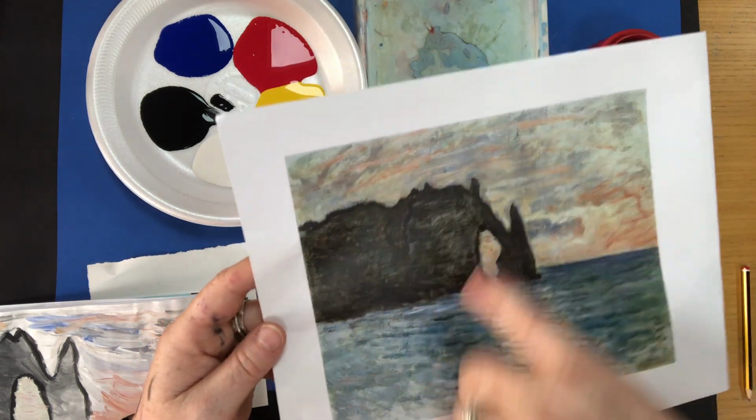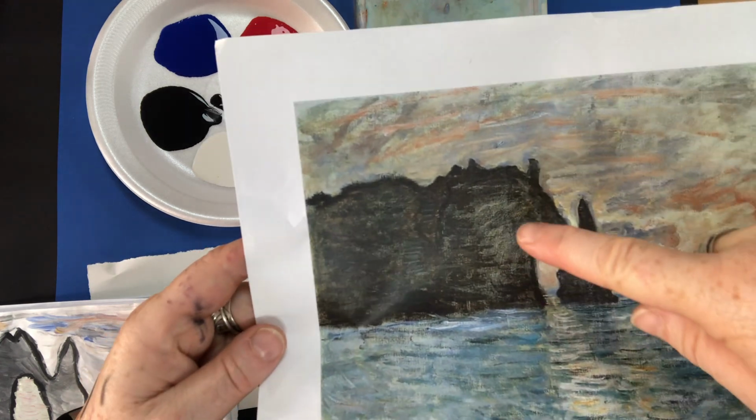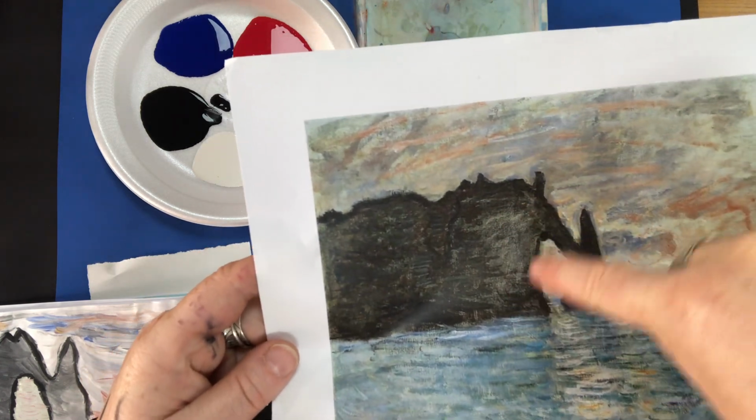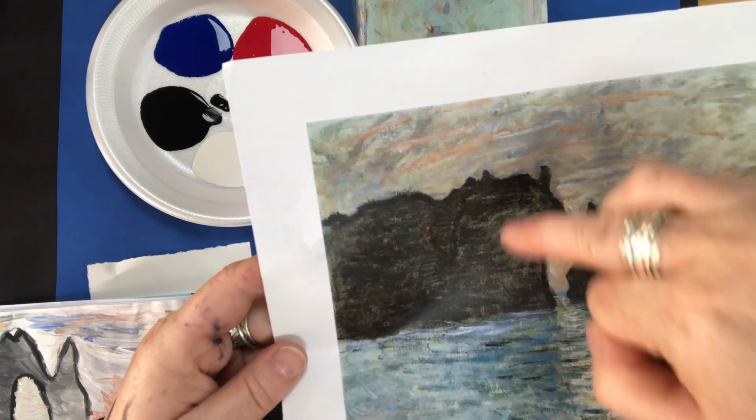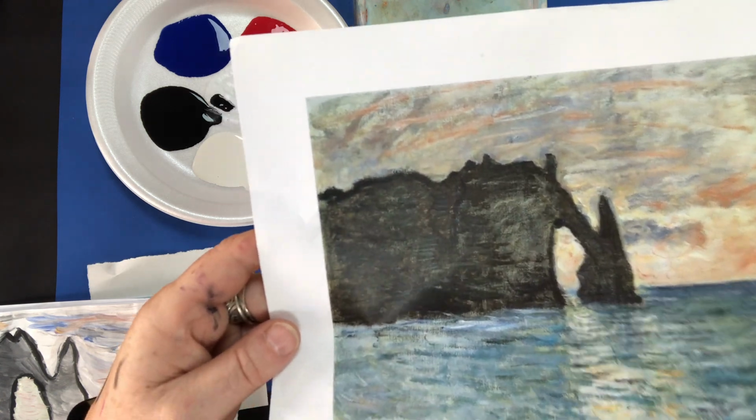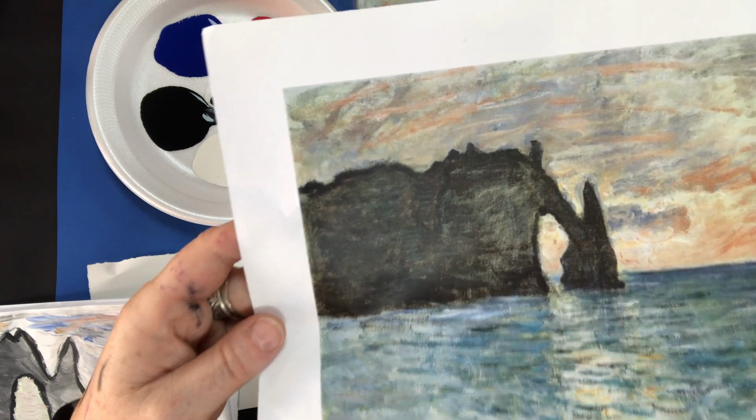Now you can see that the black isn't even. In some areas the black is more of a grey colour. So in these areas we need to add some white to create a tint.